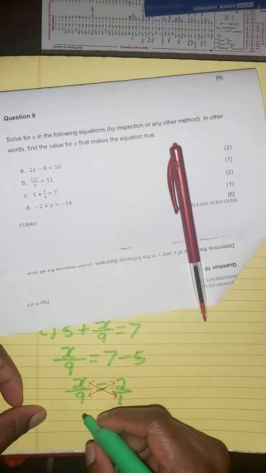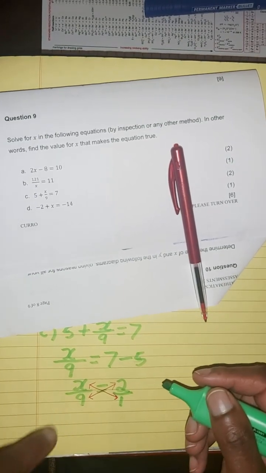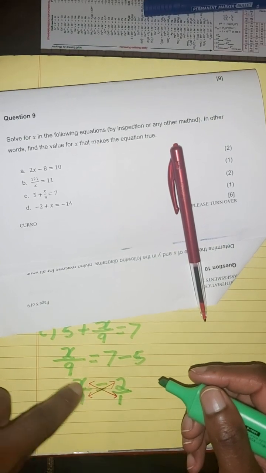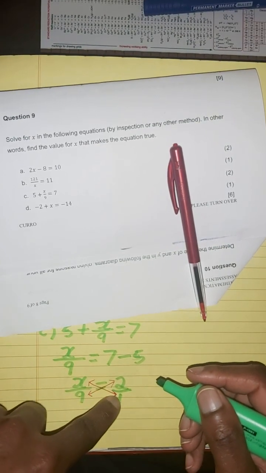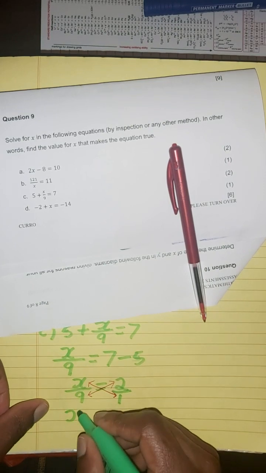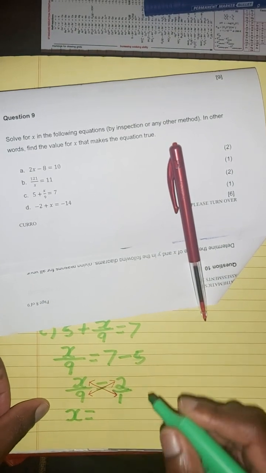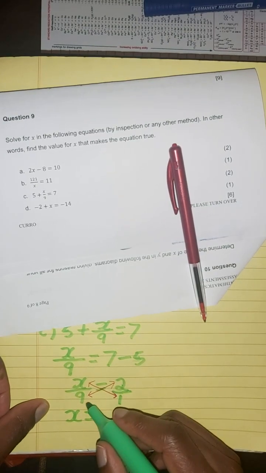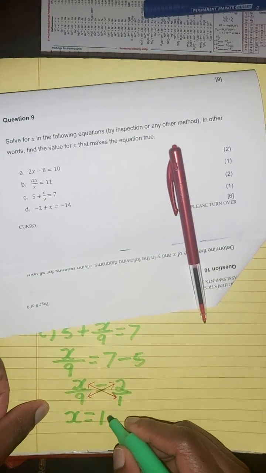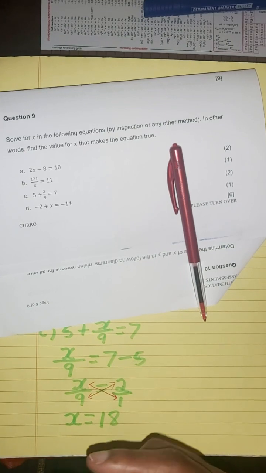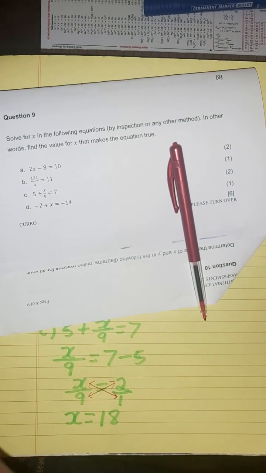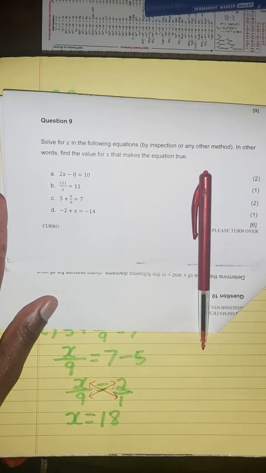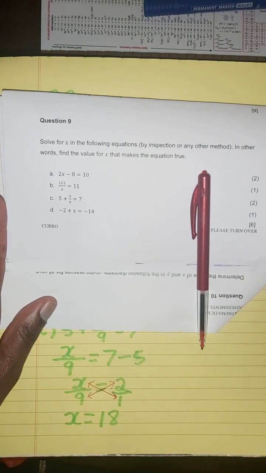Remember, I always want x to be on the left. So I start with x. I say x multiplied by 1. Do you see that? x multiplied by 1. And what do I get? I get x is equal to, and then I say 9 multiplied by 2. What is 9 multiplied by 2? It is 18. So my value of x is 18. All right. Then I'm done solving for C. I move on to D.